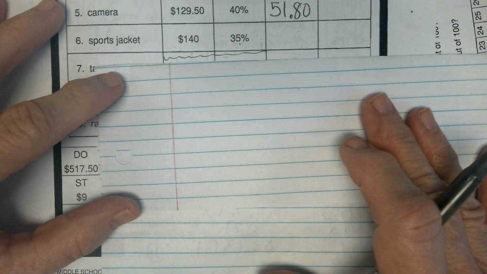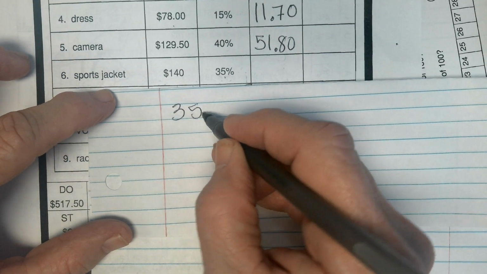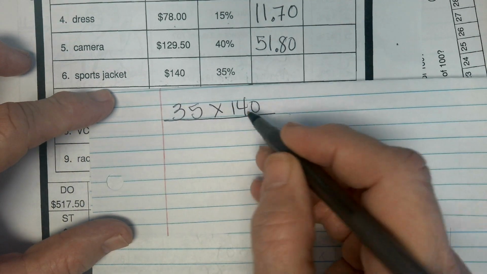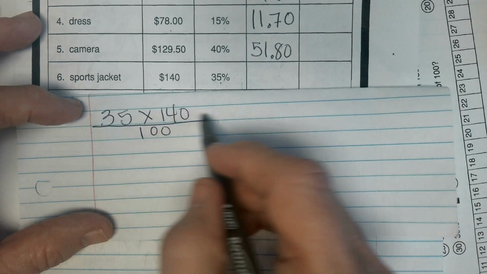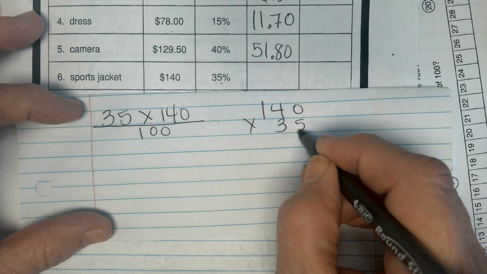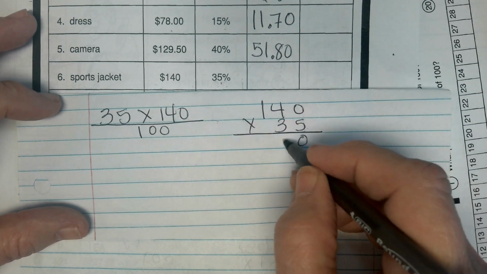All right, so on this one, again, 35% of the 140 divided by 100. And I'll put the 3-digit on top. And you multiply yours through while I'm doing this one.